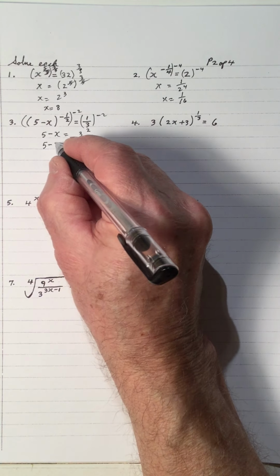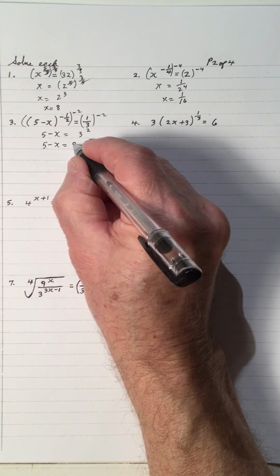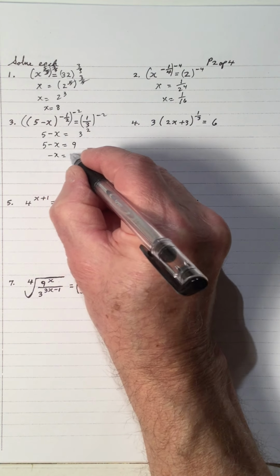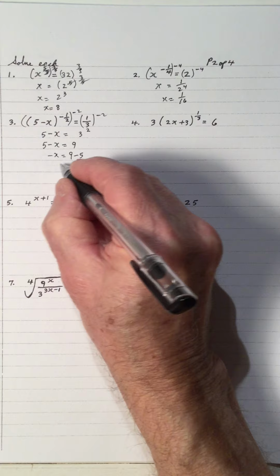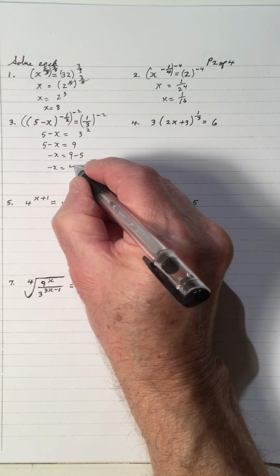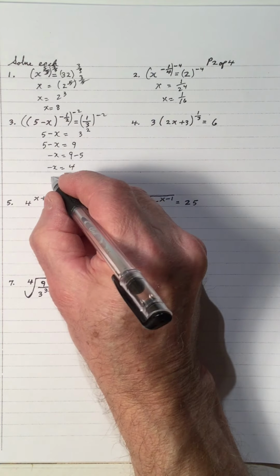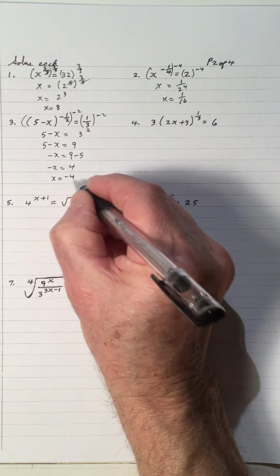So 5 minus x equals 3 squared, which is 9. Negative x is 9 minus 5. Negative x is 4. Multiply by -1, x equals -4.